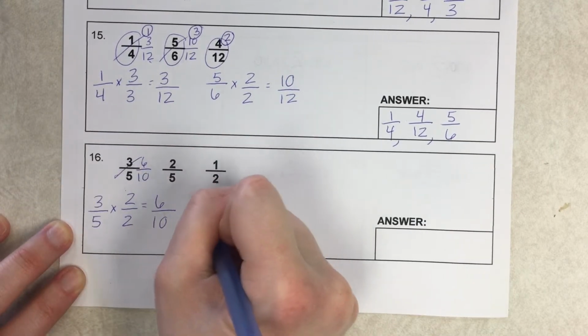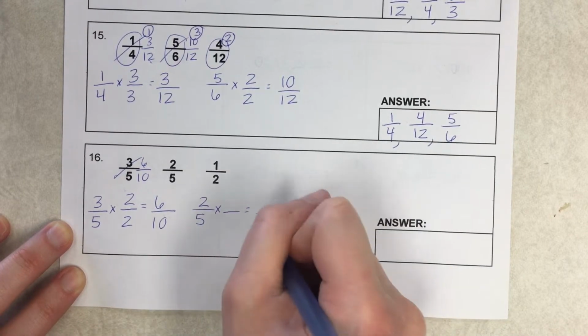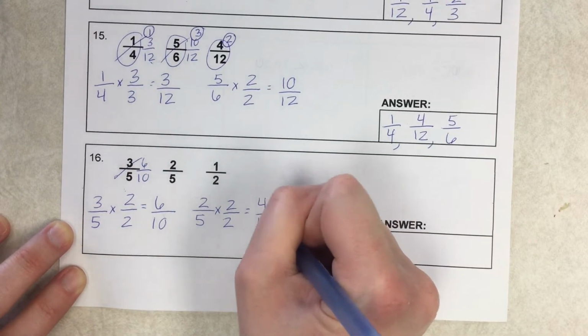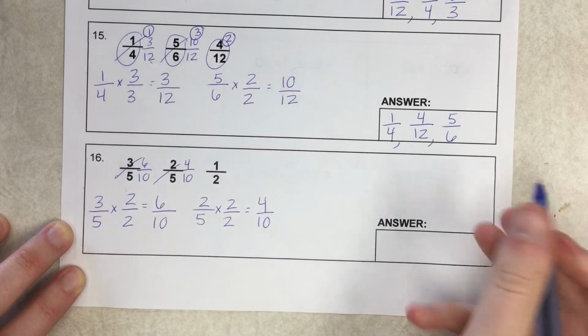Now moving on to 2/5. I need to multiply by a whole to get a denominator of 10. 5 times 2 equals 10. Multiply by the whole, 2/2. 2 times 2 is 4. And I changed 2/5 to 4/10.